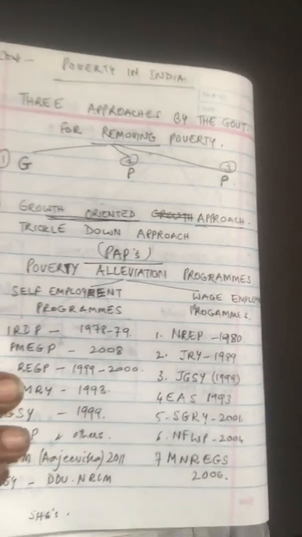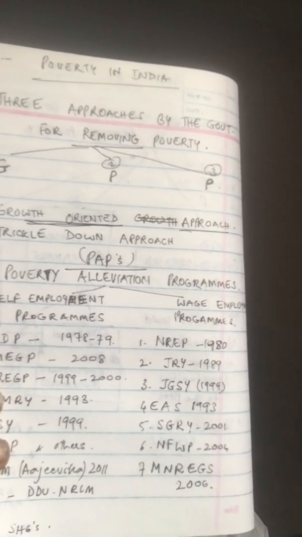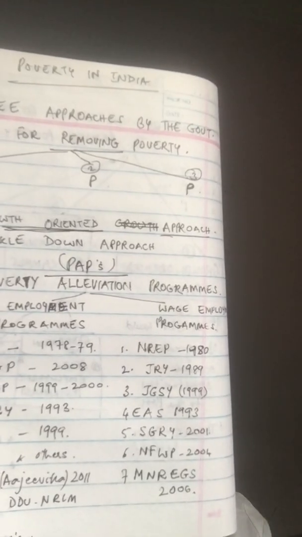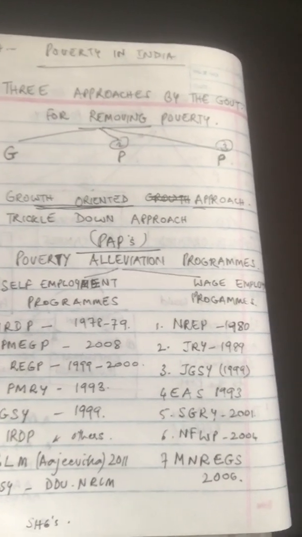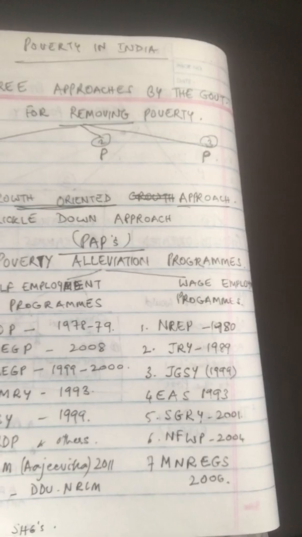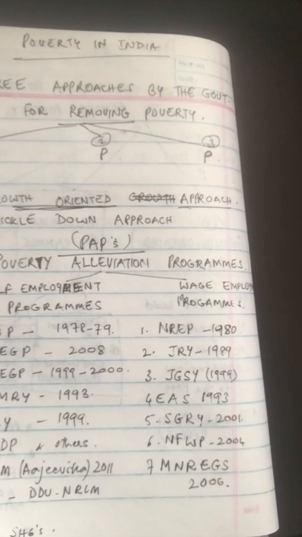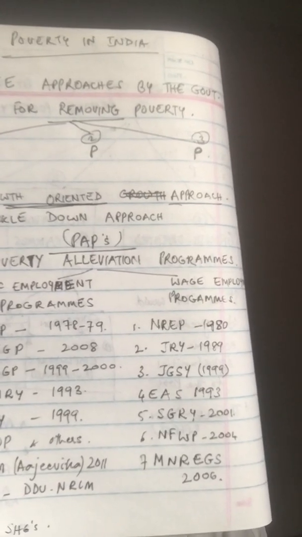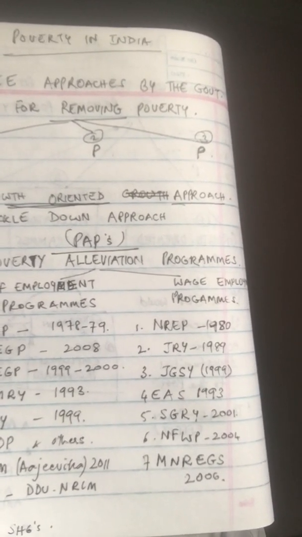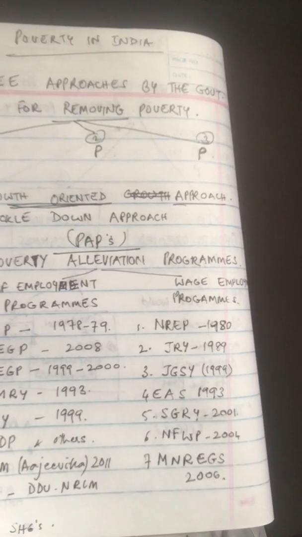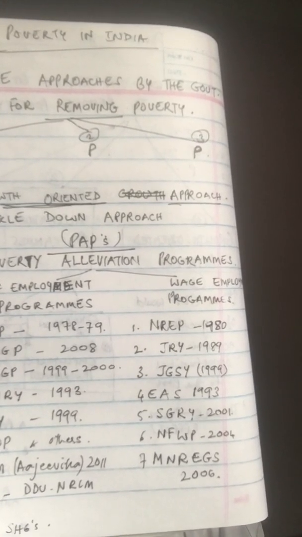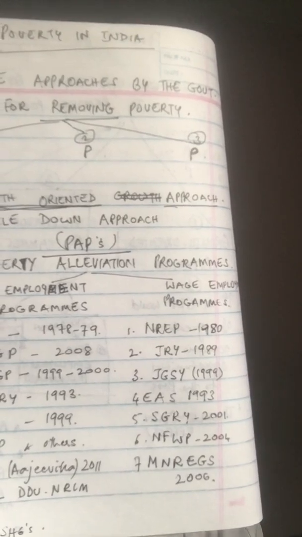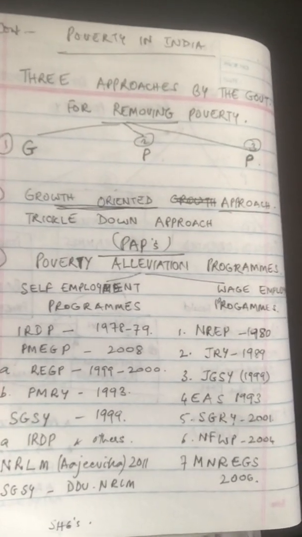So now we are going to talk about programs which were basically there to give wage employment. So one was NREP, that is National Rural Employment Program, launched in 1980. This was to provide wage employment to rural population who largely depend on wage employment. Then you had the Jawahar Rozgar Yojana in 1989, and this came up by merging two wage employment programs, National Rural Employment Program, that is NREP, and Rural Landless Employment Program.